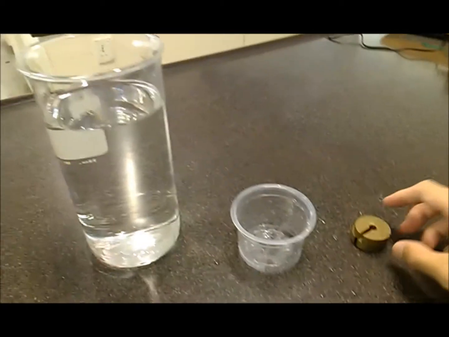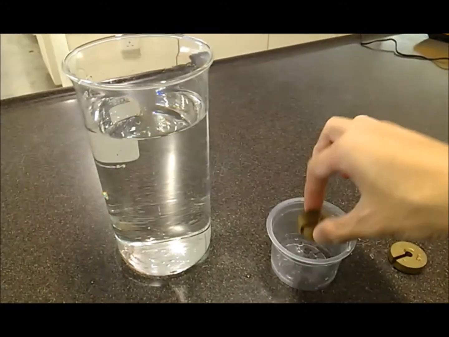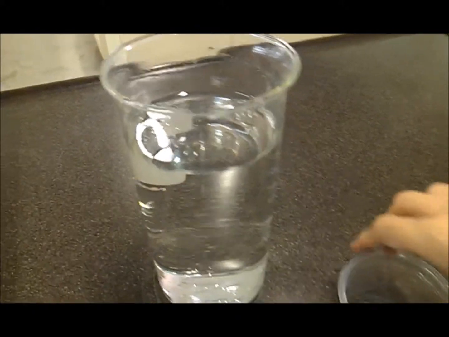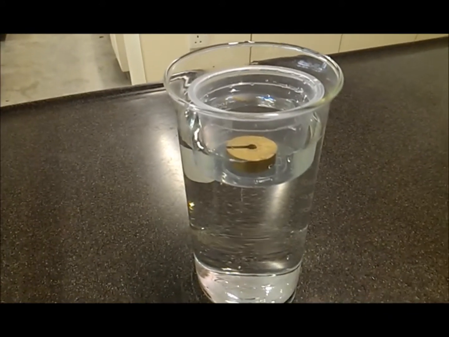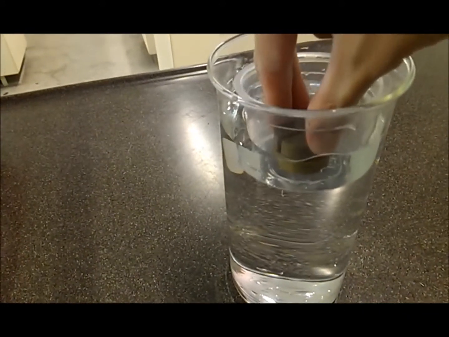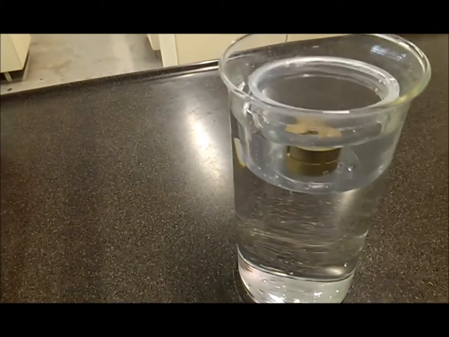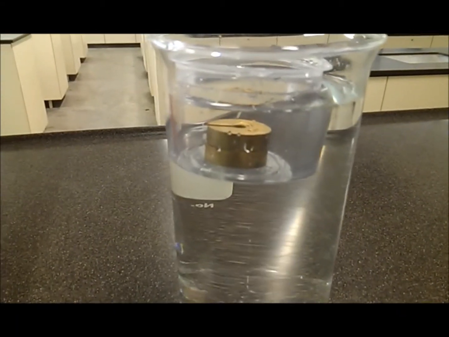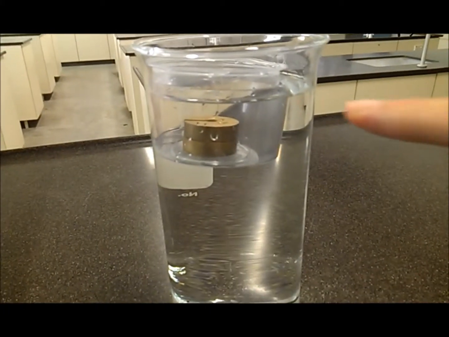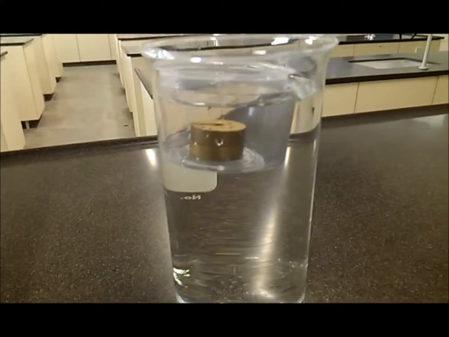Initially, the anchor is in the boat, so let's put the brass weights into the plastic container and put the container into the pond. Okay, now I'm going to load the anchor carefully. So now we see that the water level in the pond is at this level.